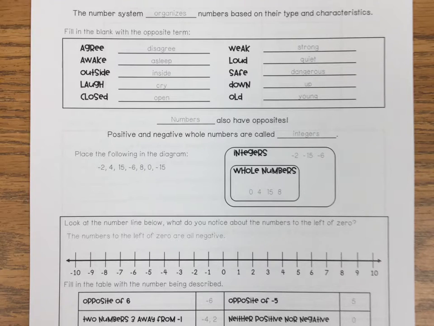Hi guys, today we are going to be looking at opposites, and we're going to be looking at whole numbers and integers on the number line.